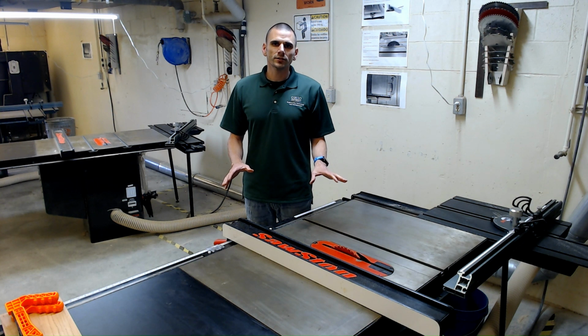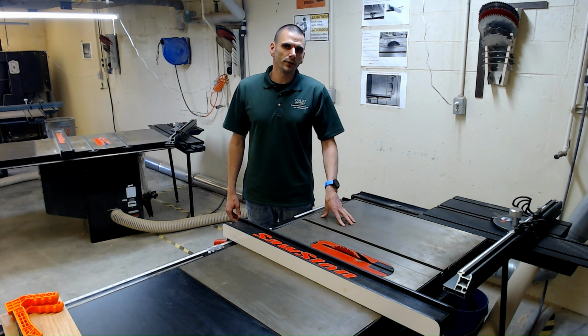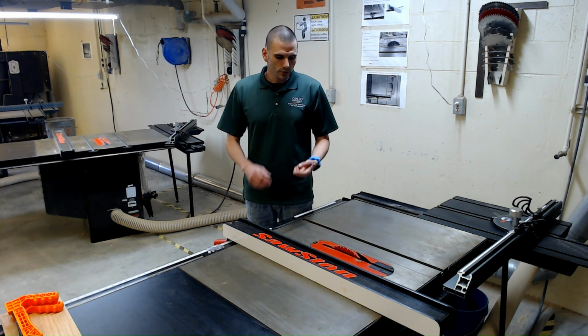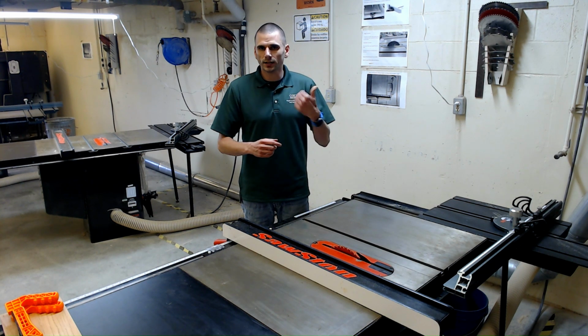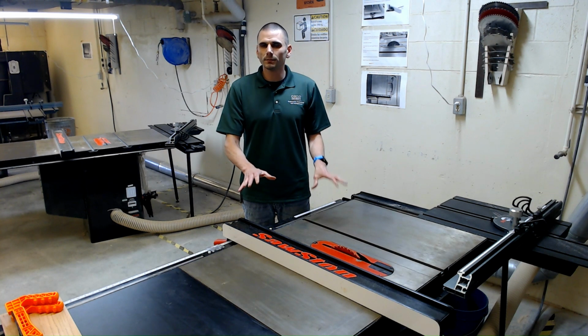So here we're at the table saw. The table saw is one of the most useful and versatile pieces of equipment we have in the wood lab. You can make rip cuts, cross cuts, angled miter cuts, dado cuts, cuts for joinery. We can do a lot of basic material processing here.